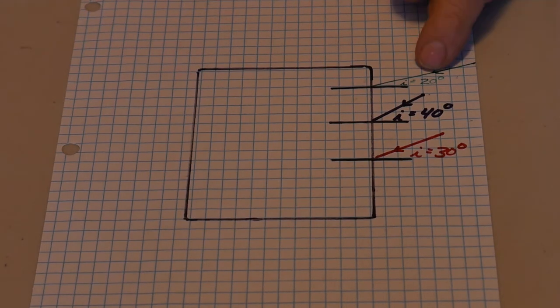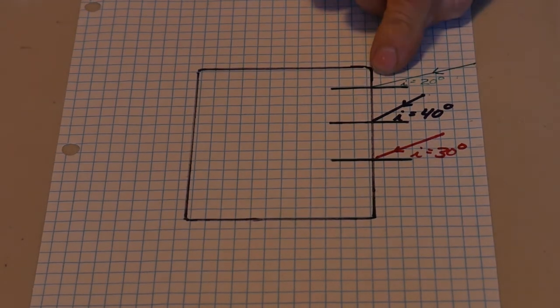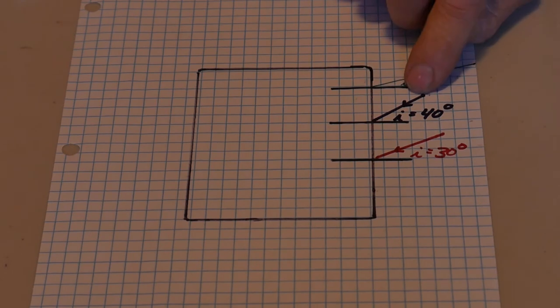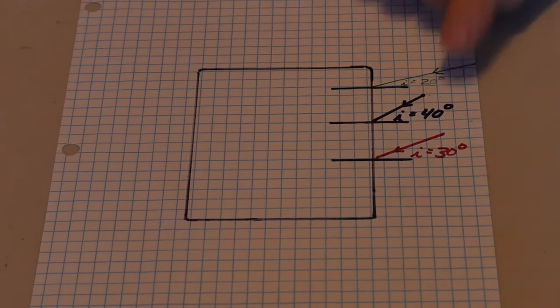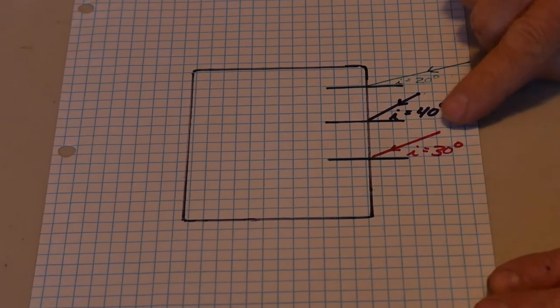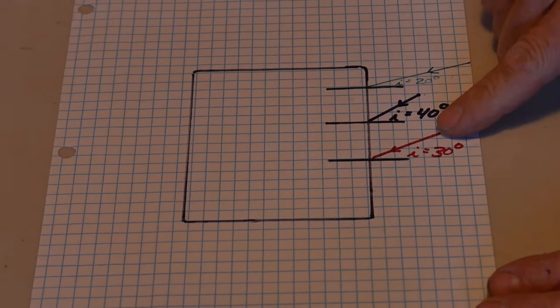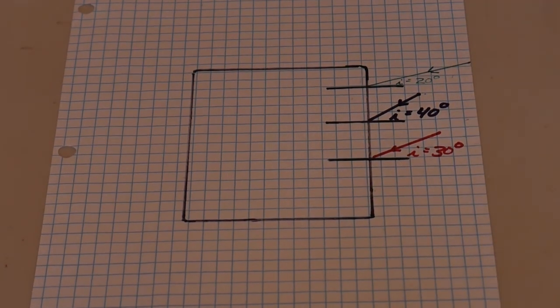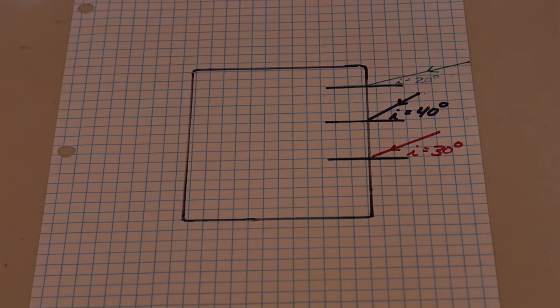And on this one, I made an angle of 20 degrees for my first, what I'm going to call incident ray. Then this purple ray is 40 degrees, and it'll be the second incident ray we look at. And the third incident ray is drawn in red, and it's going to be 30 degrees. So to demonstrate refraction, which is how light slows down when it enters a new medium and then it speeds up when it leaves it, or vice versa, I'm going to use this piece of acrylic.